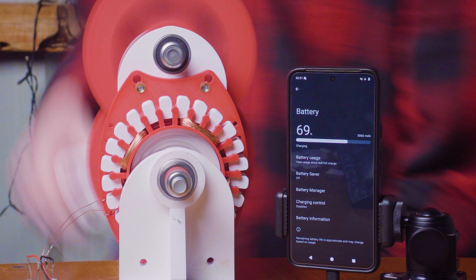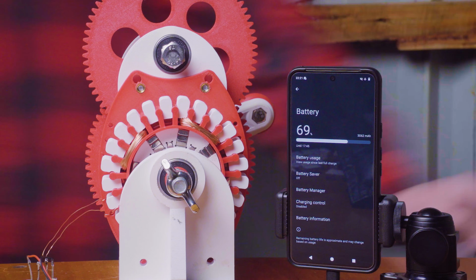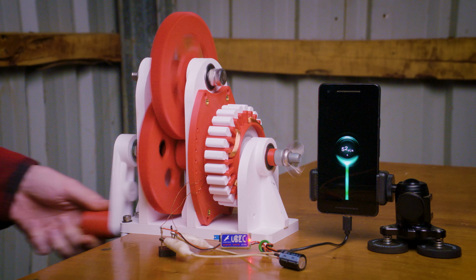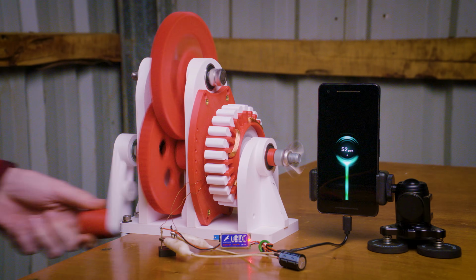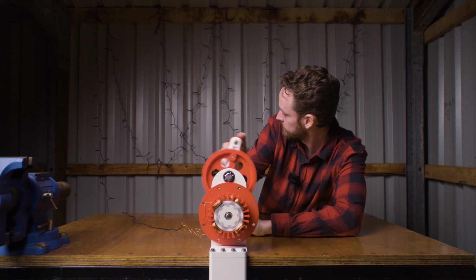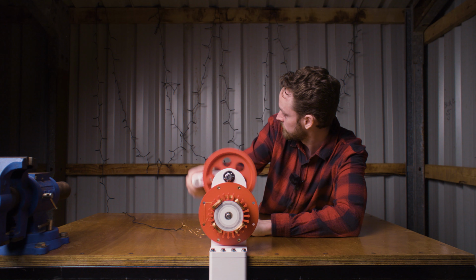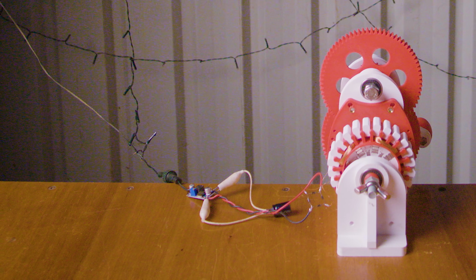There we go, we gained 2% state of charge in 5 minutes of running the generator. That means we could fully charge a phone from empty in about 4 hours. Despite what anybody says, I don't think I could crank it for quite that long. But next I want to try powering my Christmas lights that I struggled to illuminate with my first iteration of this generator. I think it might just work a bit better this time.